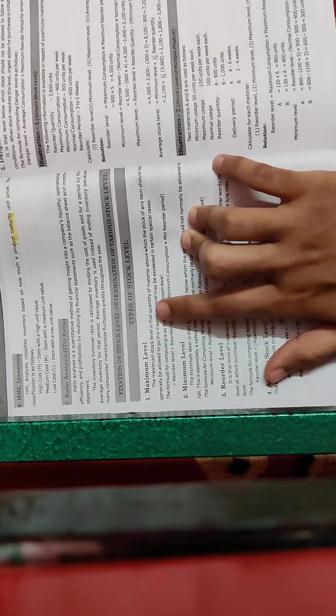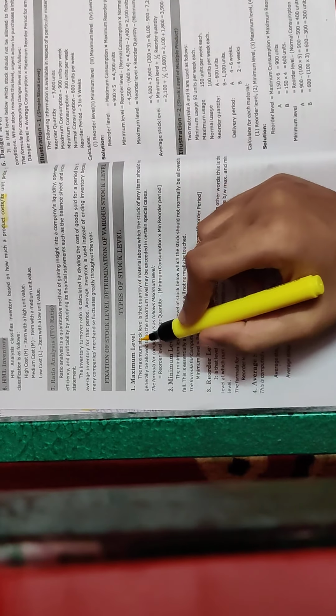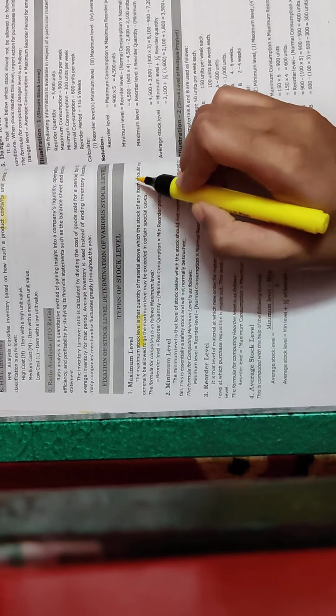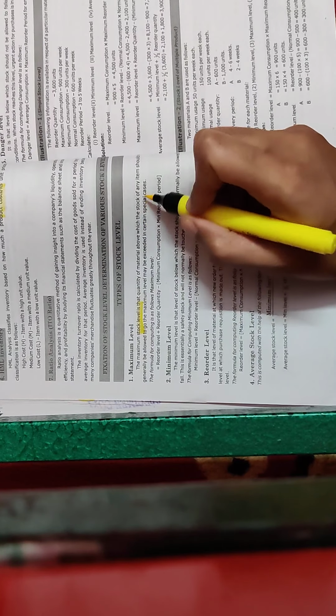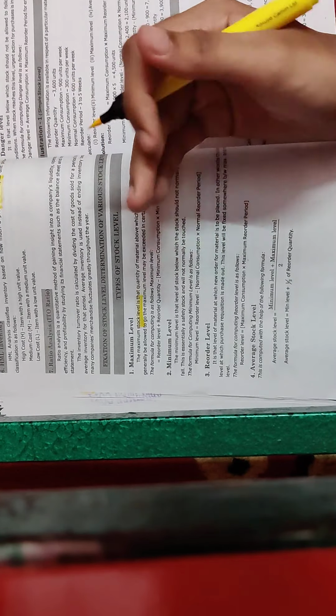Okay, maximum level. Now you have formulas for each different level which you will have to learn by heart in order to work out your particular problems. Maximum stock level is the quantity of material above which stock of any item should generally not be allowed to exceed. When you're stocking up something, you should not overstock and you should not understock.